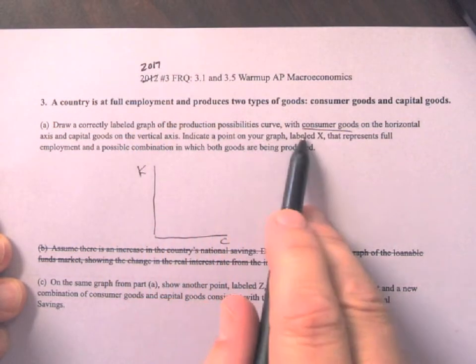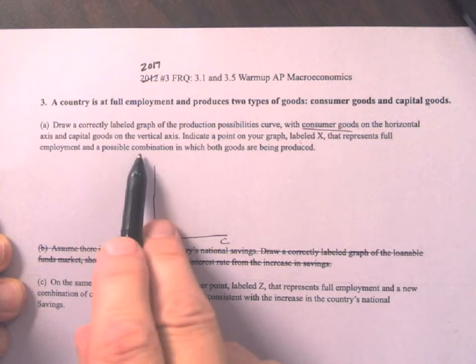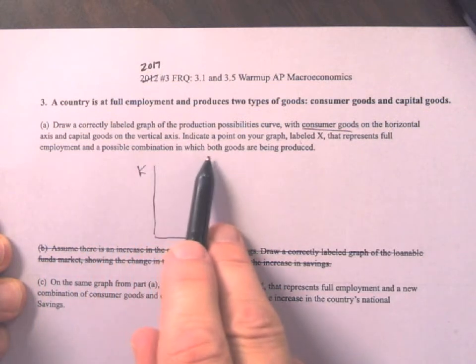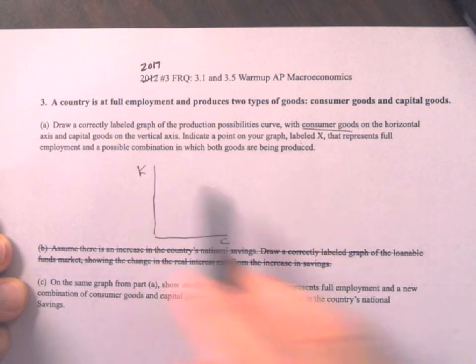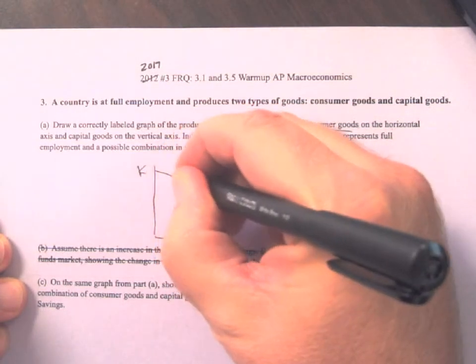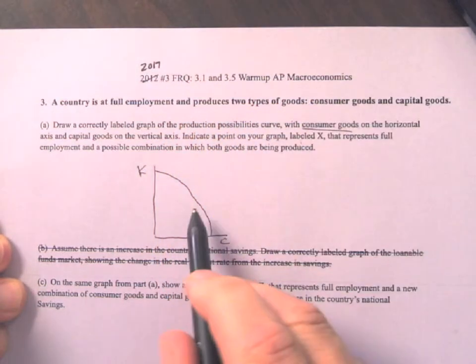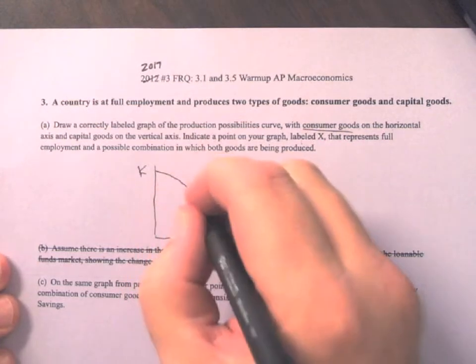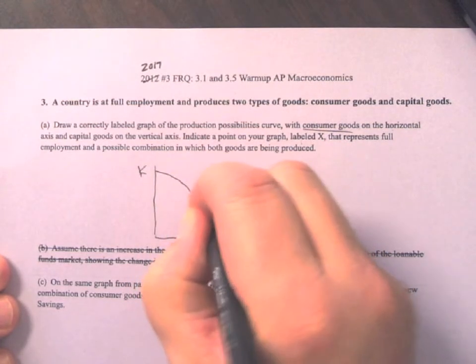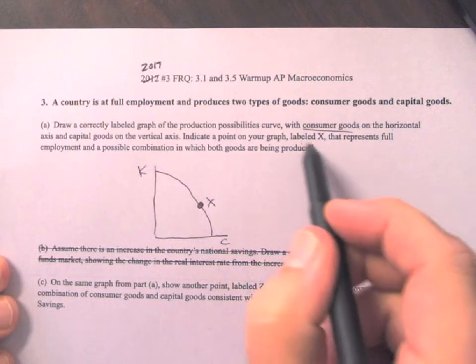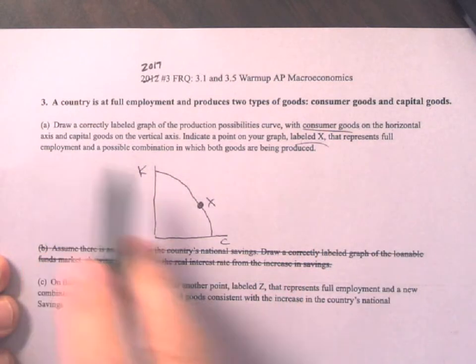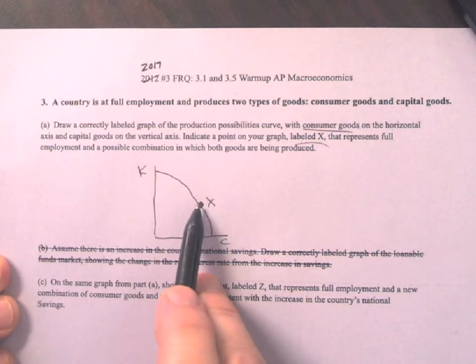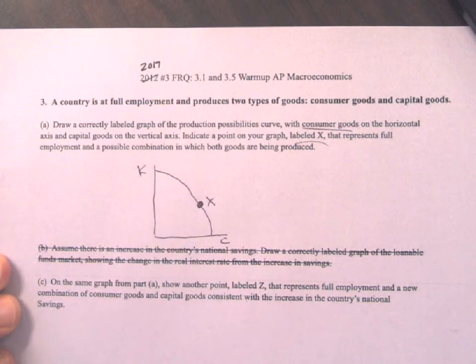Indicate a point on your graph, label X, that represents full employment and a possible combination in which both goods and services are being produced. So we know we have to make both of them, and we know that this line is going to represent all the potential GDP that an economy could make. So I'm going to label it point X, just like they asked. That's all they did. Label X, full employment, so we know that that is full employment, resources, technology. That economy is happy, healthy, and functioning well.